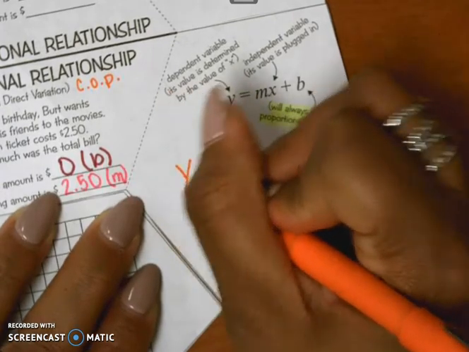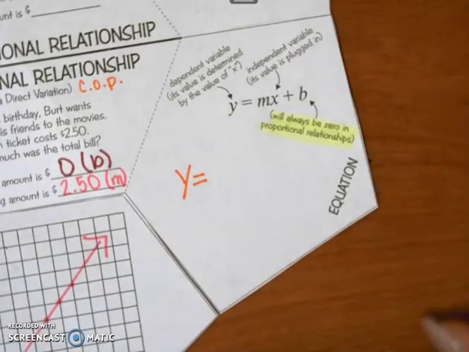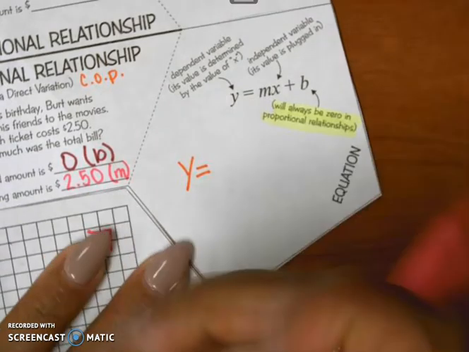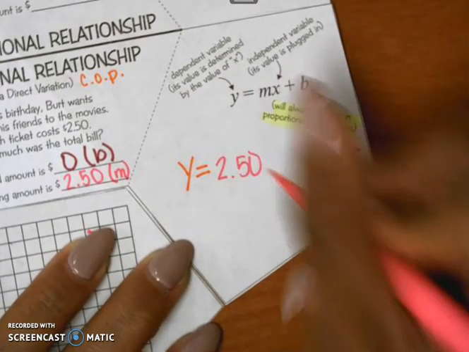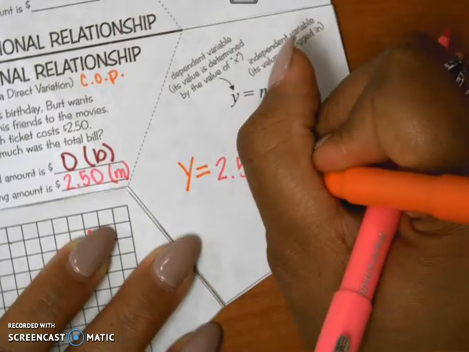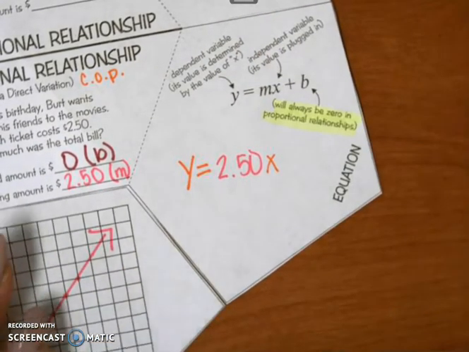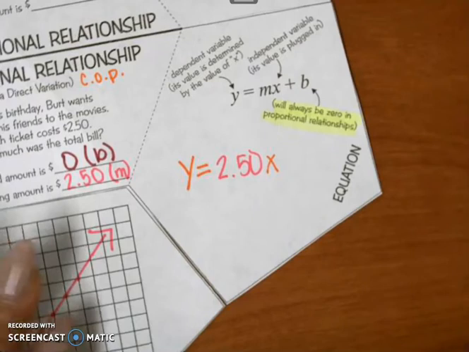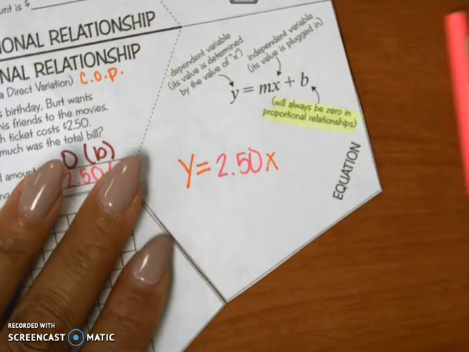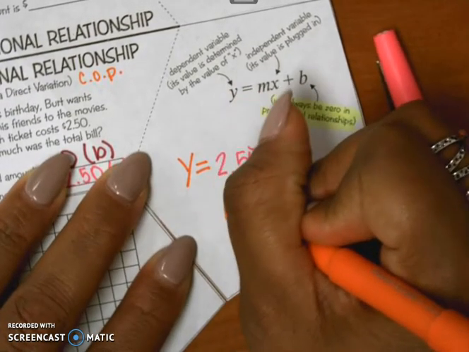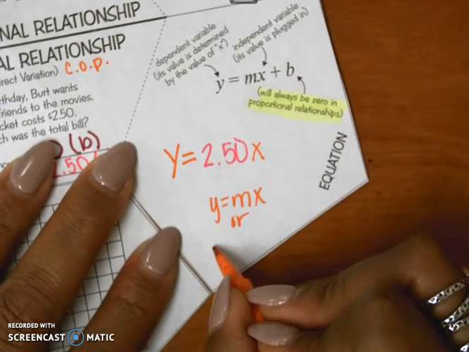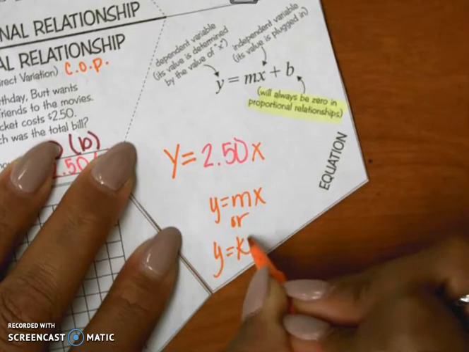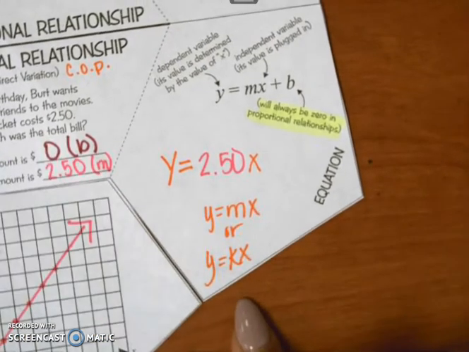So I can do Y equals $2.50 times my number of attendees, and that's it. This is the same thing as saying Y equals MX, or like we've learned with constant of proportionality, Y equals KX, because it is proportional.